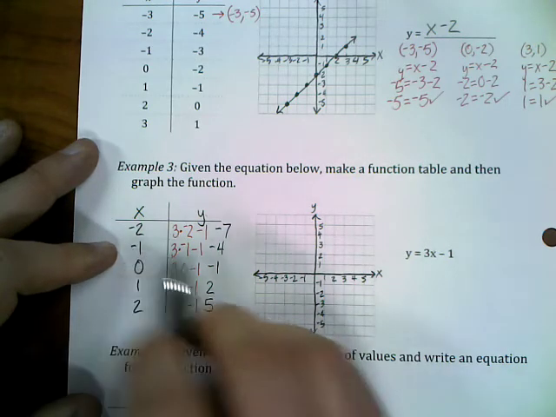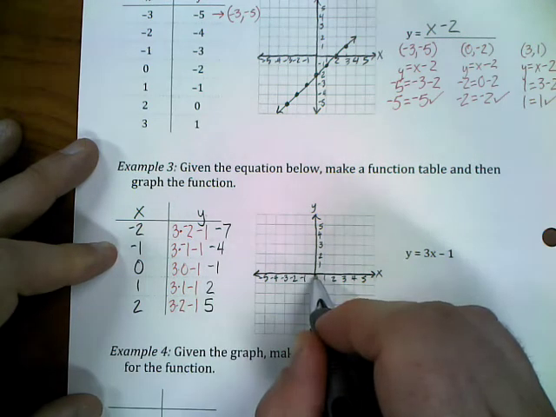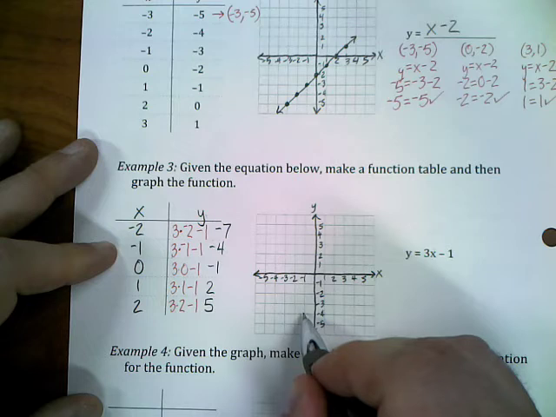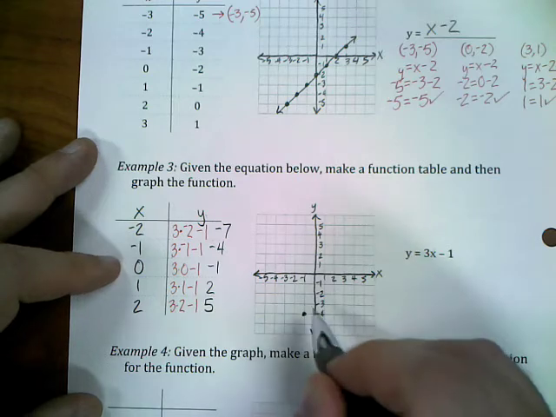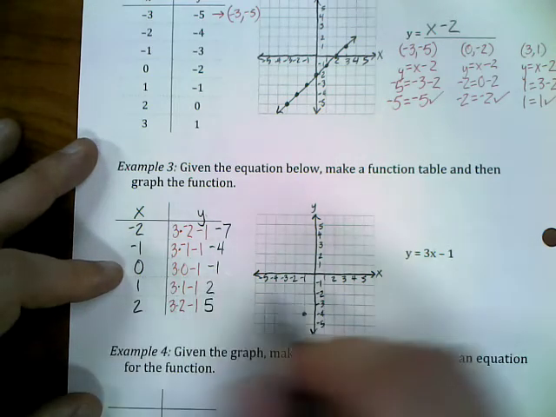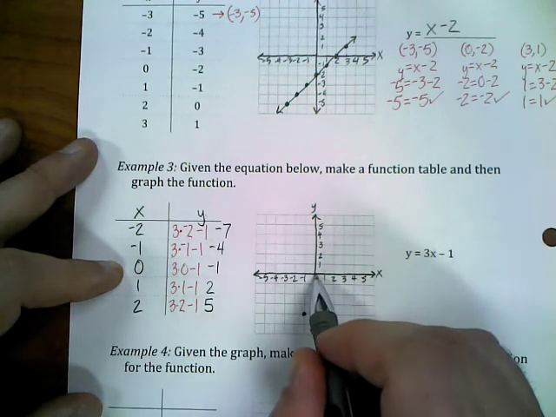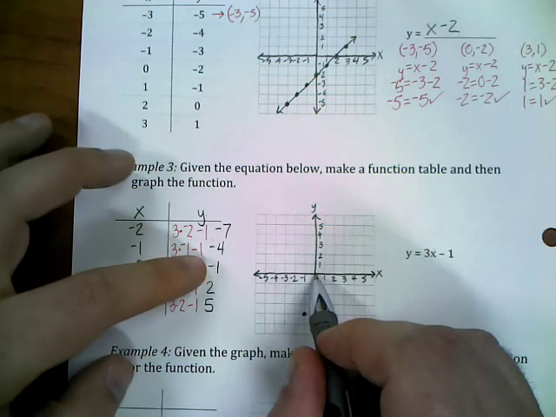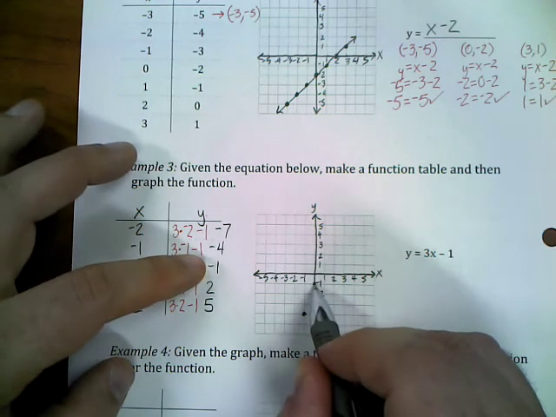So we'll start with -1, -4. So -1 is my x value, and then go down to -4 for your y value. Next is 0, -1. So 0 tells me stay right there on the x-axis, but -1 for the y tells me to go down to -1 for the y value.